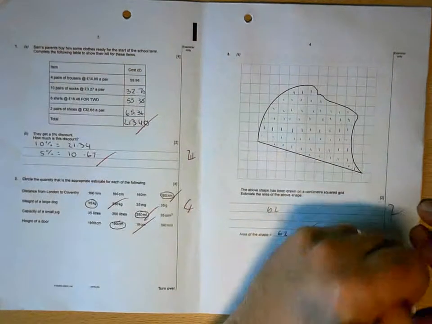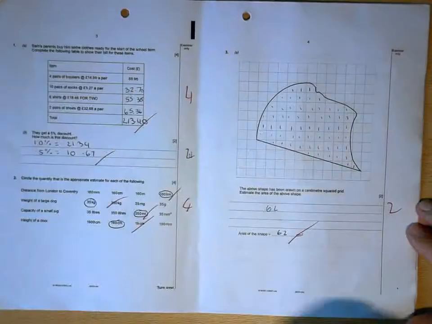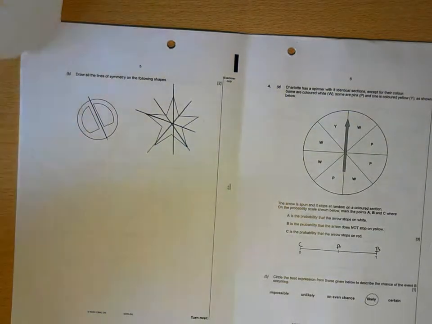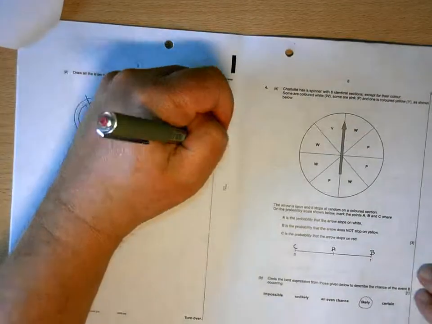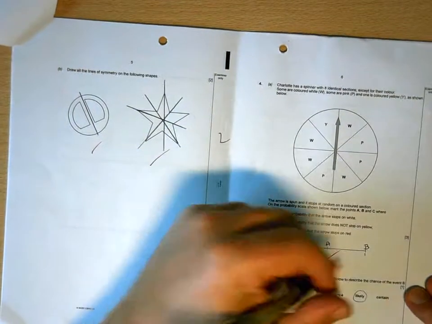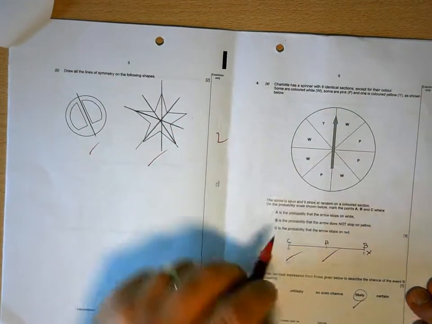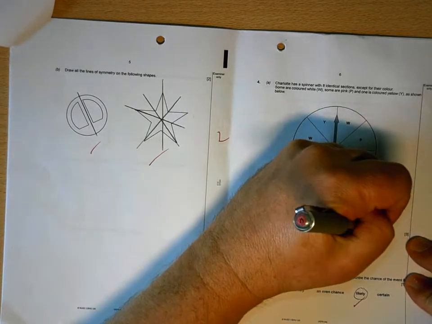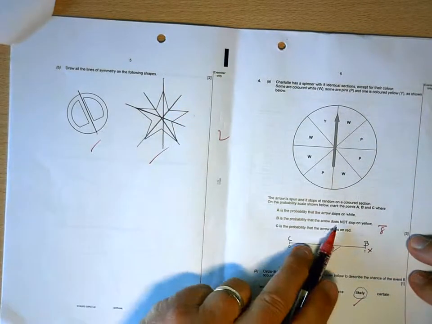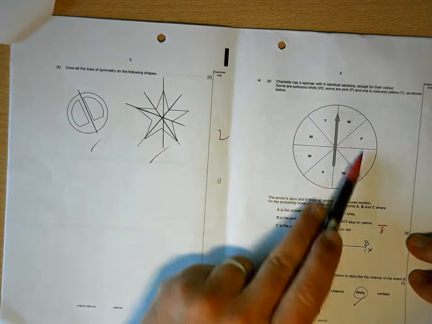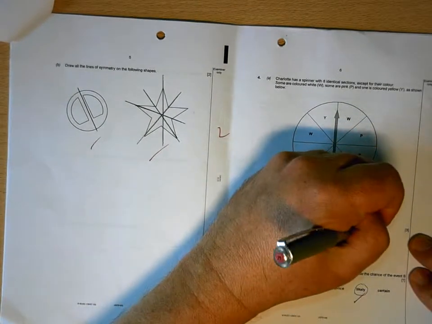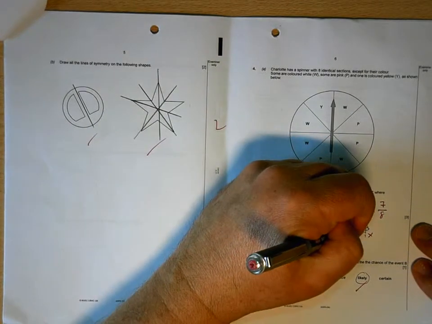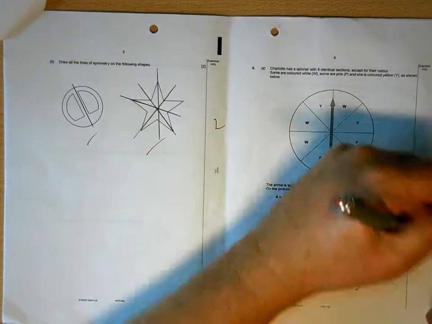Great start. 10, 12 marks on that first page. That's good. That's good. That's good. This is wrong. Probability that the arrow does not stop on yellow. Well, there are 8 possibilities, and how many of them are not yellow? All but 1. So that would be 7/8, which means it's not certain. It's actually somewhere closer to that.